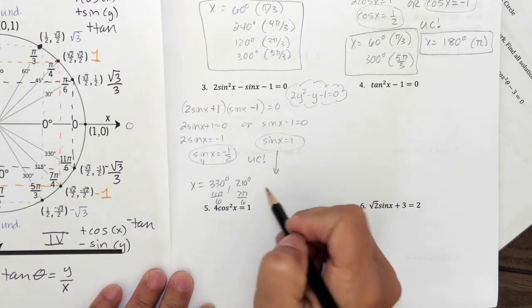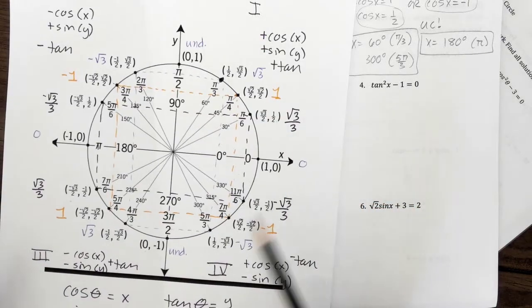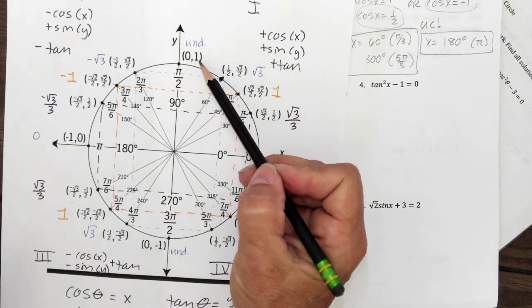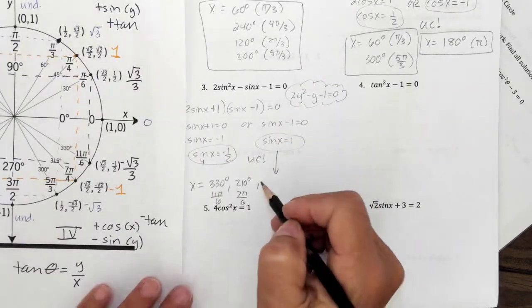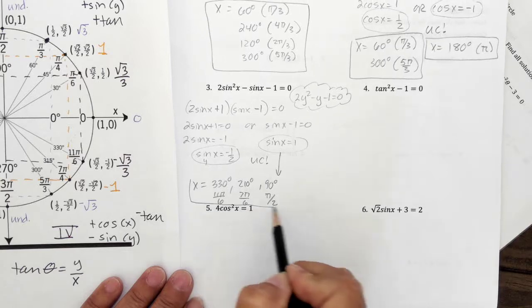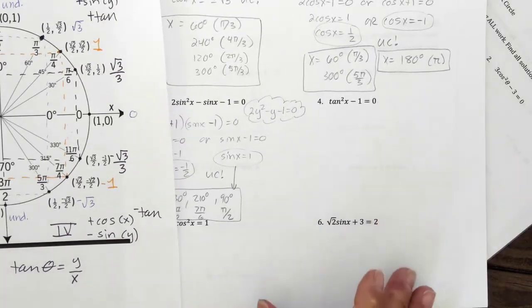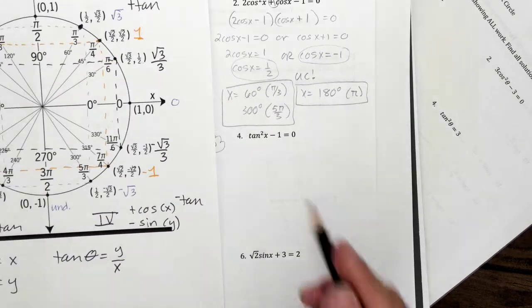And then from this one, where is the y value going to equal +1? Well, the y value equals +1 right up here at the top. So my other option is 90 degrees or pi halves. So those are my answers for number 3. You're probably an expert, but if not, we'll keep going just in case.